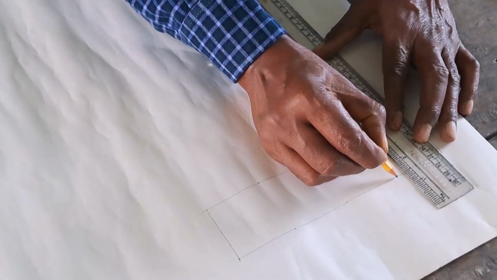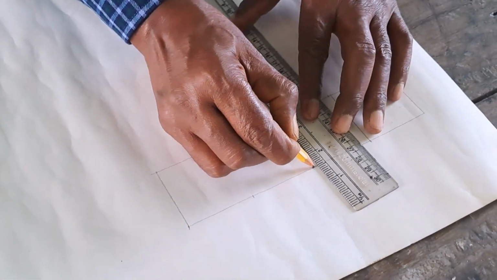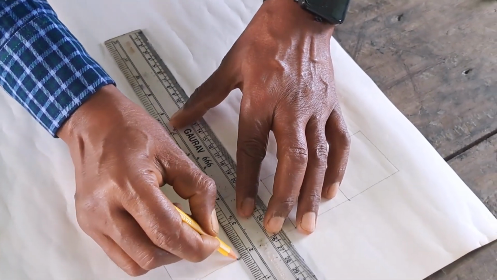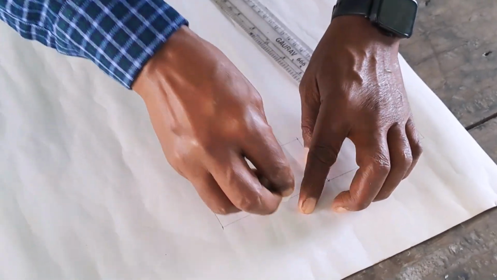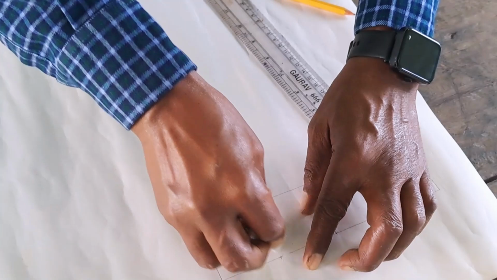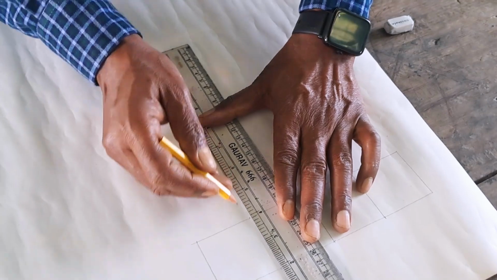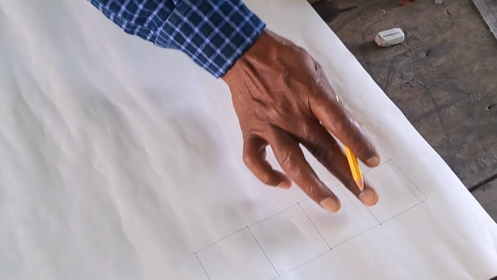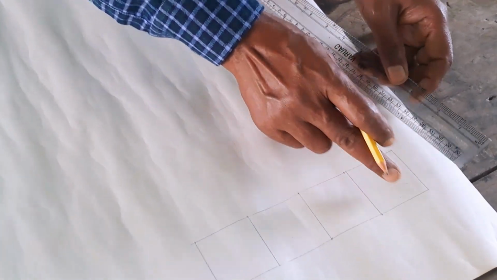Again, we join both points together. Again, we draw 2 inch after the first box. This is a box.